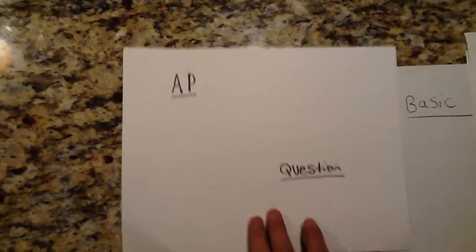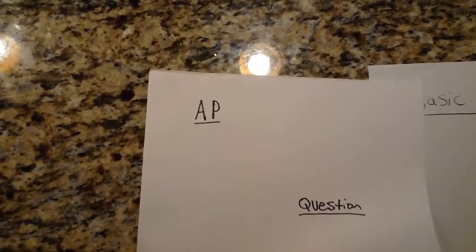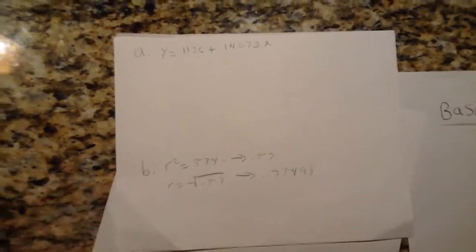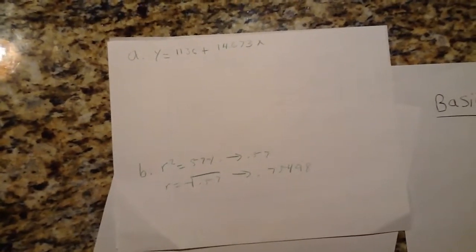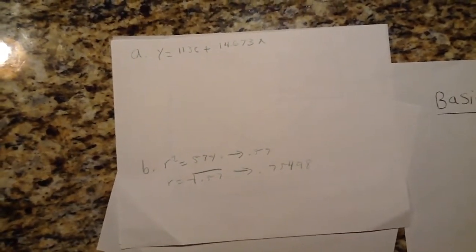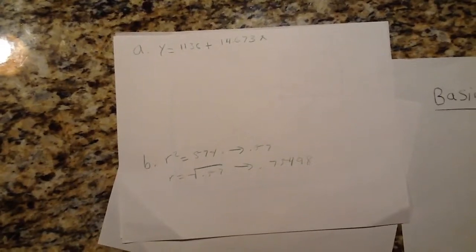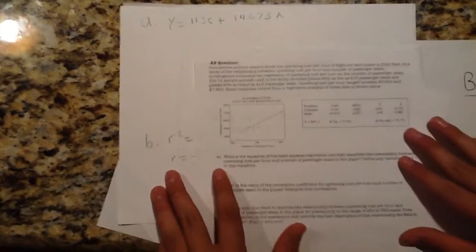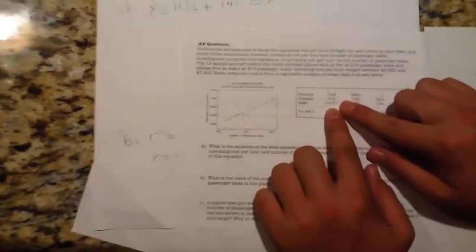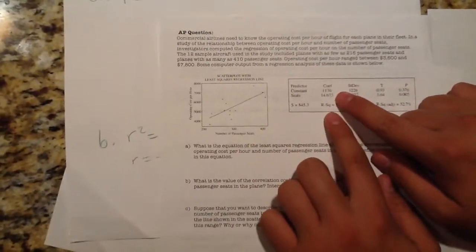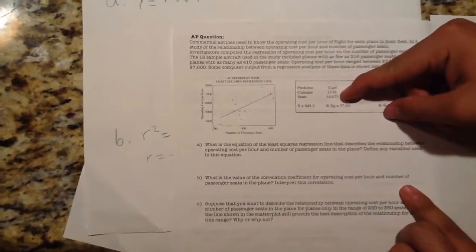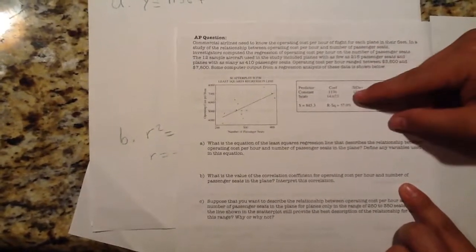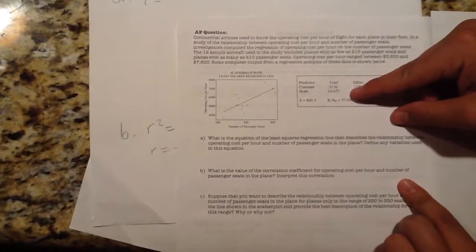A in the AP question asks, what is the equation of the least squares regression line that describes the relationship between operating cost per hour and number of passenger seats in the airplane? If you look on this sheet, you will see the constant of the coefficient is 1,136, and the seats are 14.673.